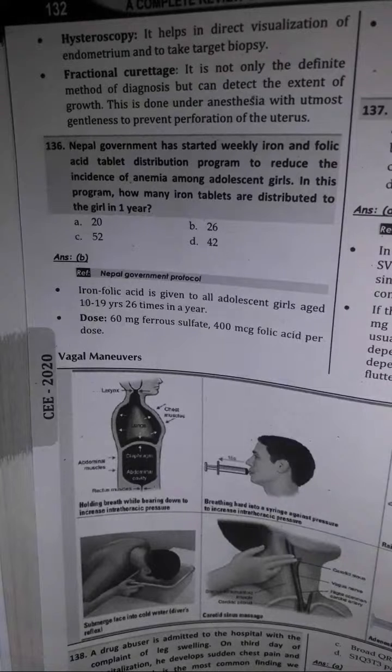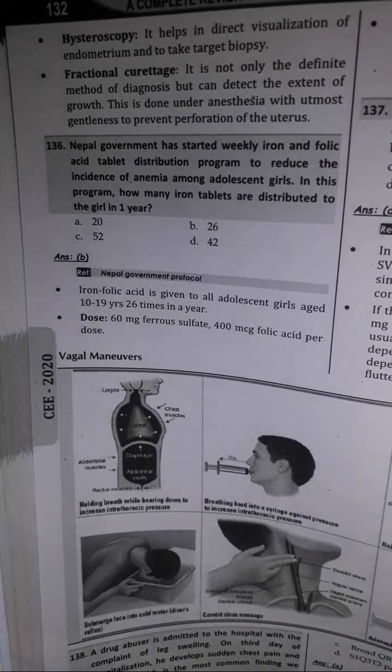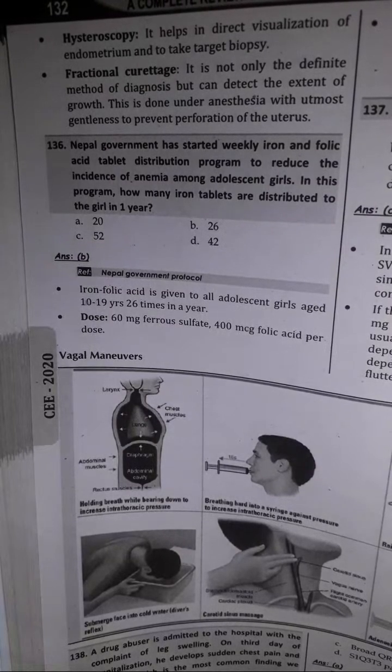Nepal government has started a weekly iron and folic acid tablet distribution program to reduce the incidence of anemia among adolescent girls. In this program, how many iron tablets are distributed to the girl in 1 year?